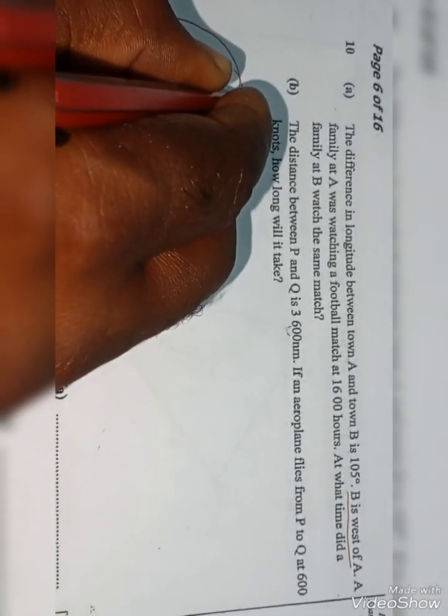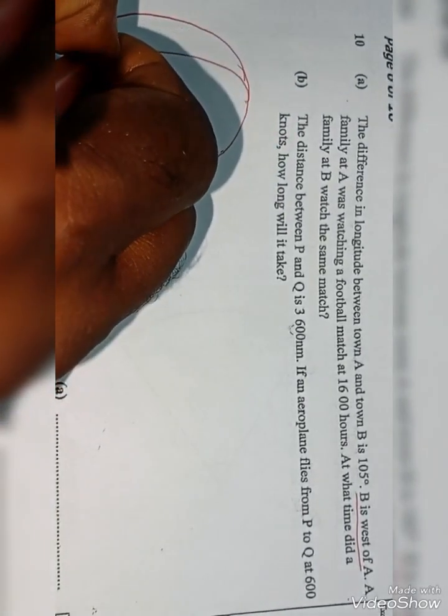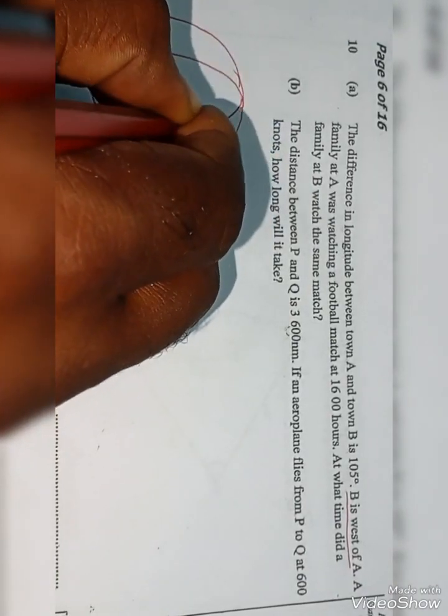So they are saying difference in longitude between town A and town B. So we have these two longitudes.